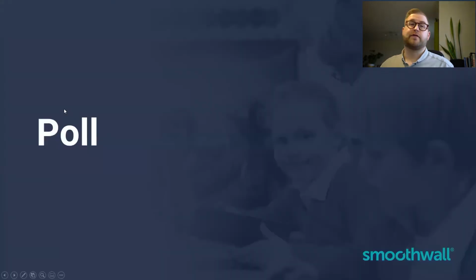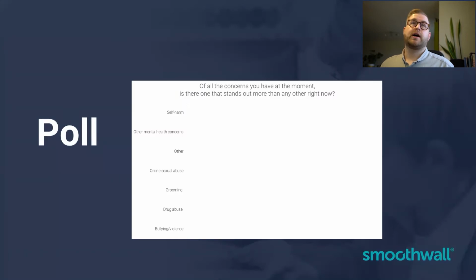What we'd like to do now is just very quickly fire up the first poll. So hopefully it'll only take you a couple of seconds to fill this in. And really what we're looking at is, of all the concerns regarding safeguarding that you've got at the moment, is there any of these that stands out more than any other? So we recognise that, and hopefully you can see this on your screen. I can see some of you have already responded. Obviously, all of these are important. As professionals involved in safeguarding students, I don't think we'd ever say that any of these are not important, but clearly, what we're looking for is, what do you think is the most important? What's more prominent now than any other?